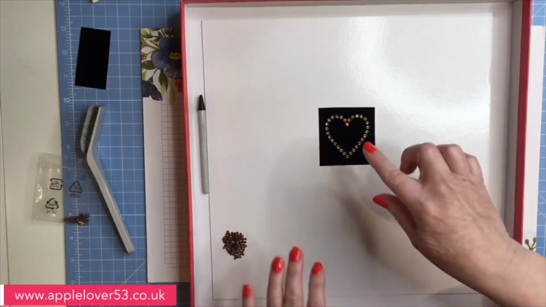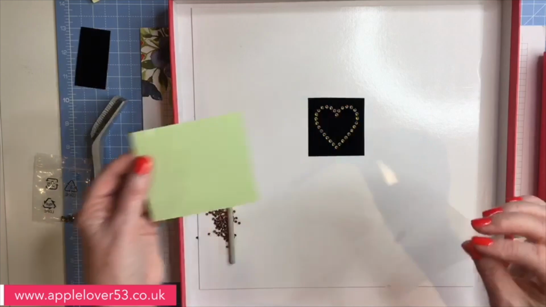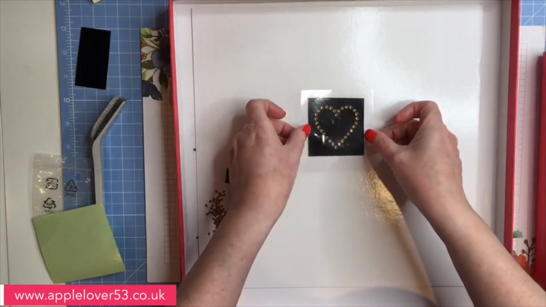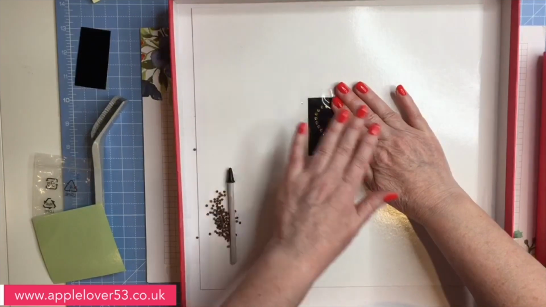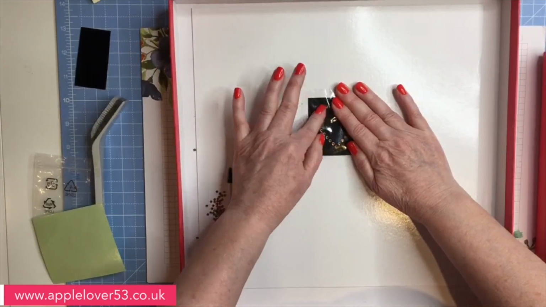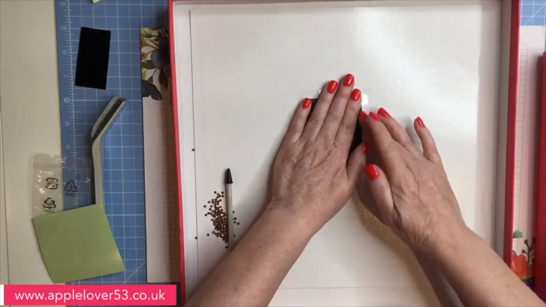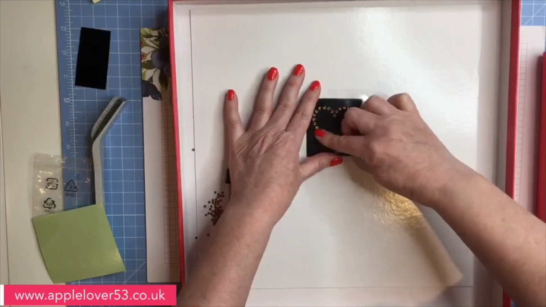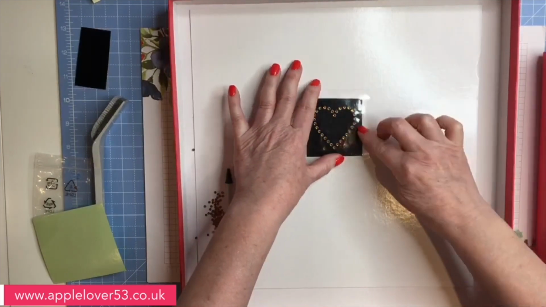Now I'm going to get a piece of the transfer paper and separate it from the backing, and I'm just going to go straight down and holding it in with one hand, pressing down on the stones. And by keeping your hand on it, it's hopefully not going to move, and then just press over all your stones.